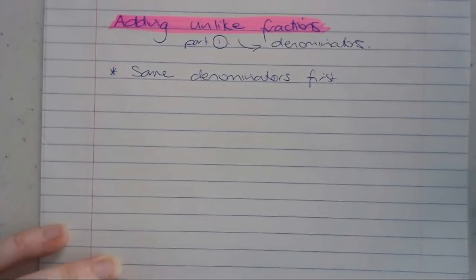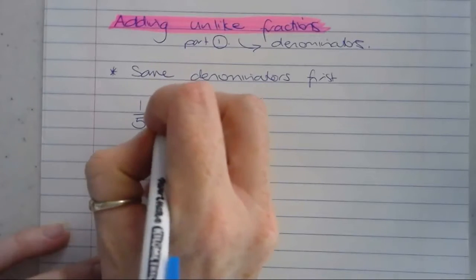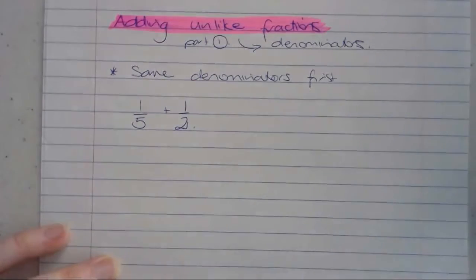Yes, Tim? Great comment. You can make them smaller or larger so long as they are the same. Let's say we're going to make them larger. Then one way to do it is to times the two denominators by each other. I'll give you an example that we're going to work with and you can talk me through that one. Let's say we have 1/5 plus 1/2. Talk me through that, Tim.